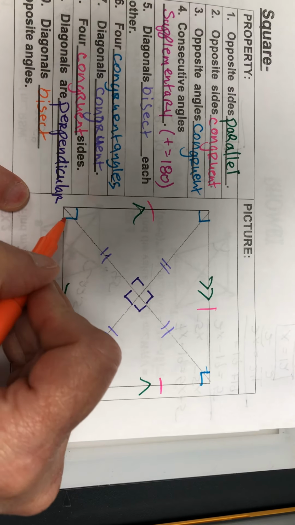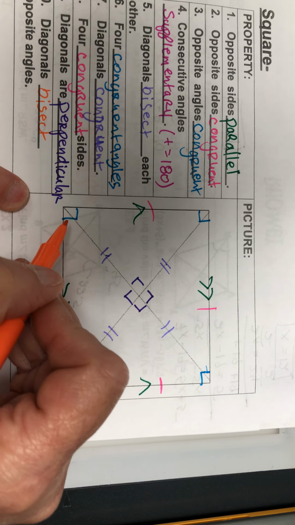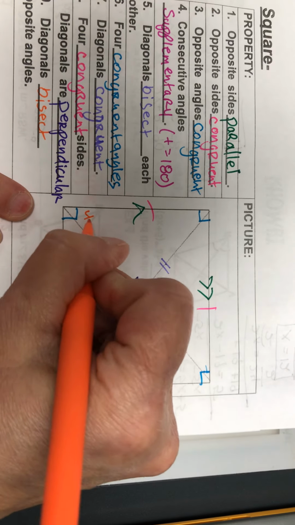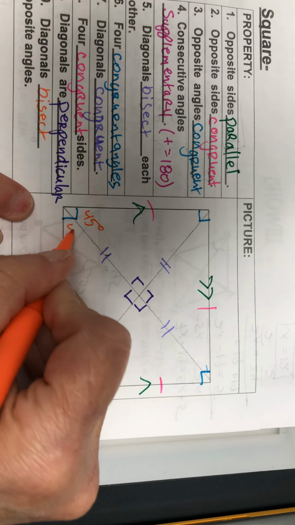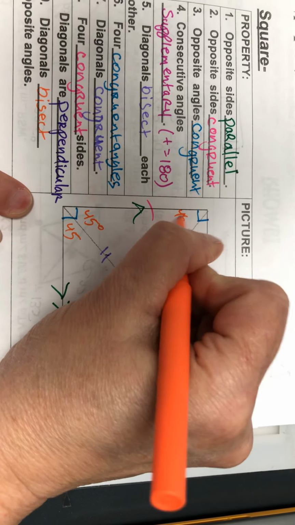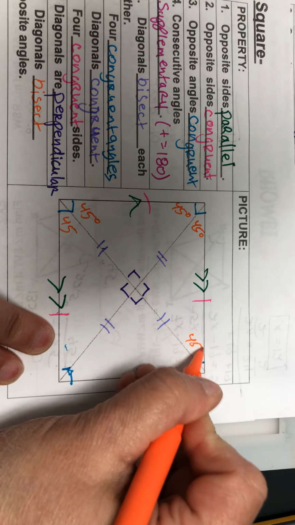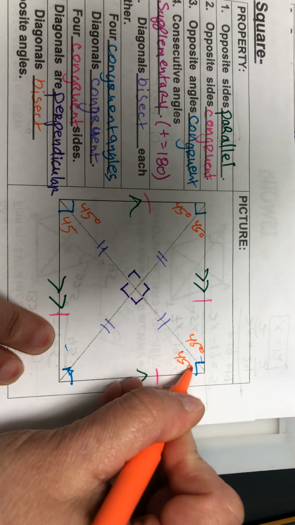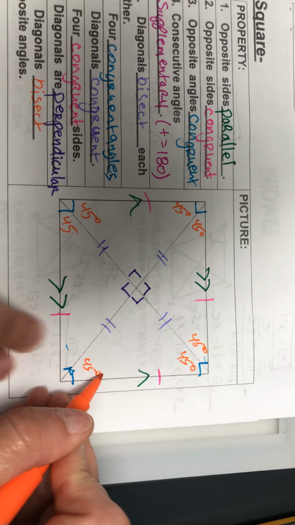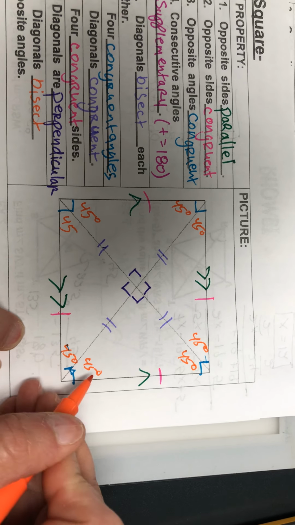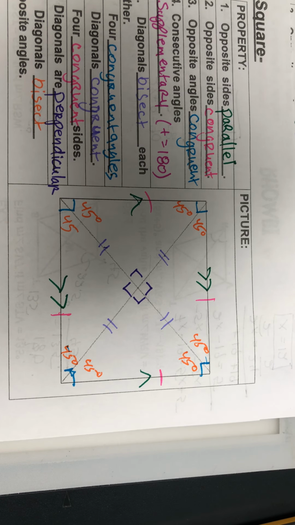Okay, if we bisect 90 degrees, 90 divided by 2 is 45 degrees. All of these are 45 degrees. We're only going to have two different angle measures in our square. It's either going to be 90 or 45. That's all that's possible. Okay, 90 or 45 degrees.